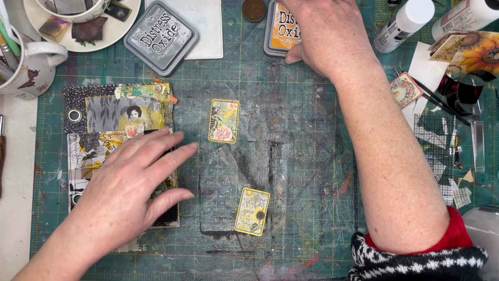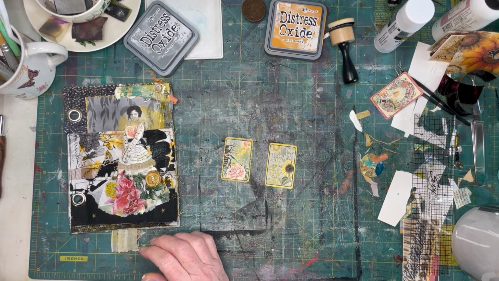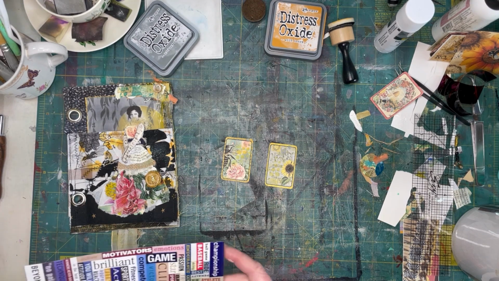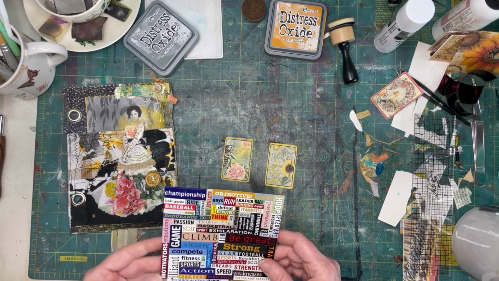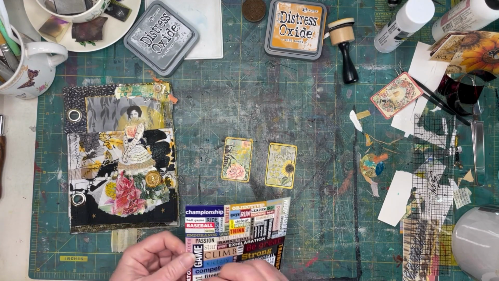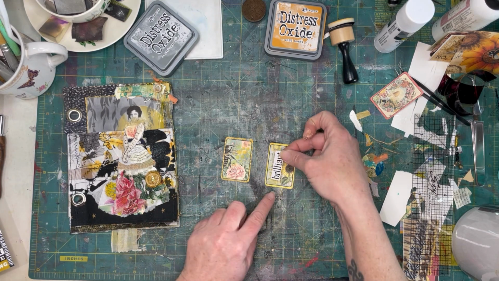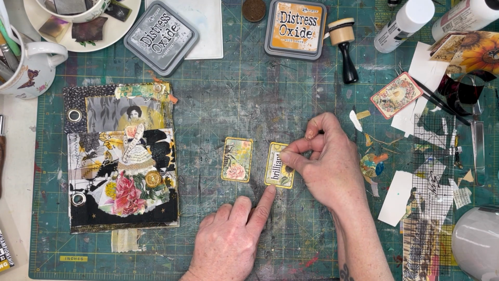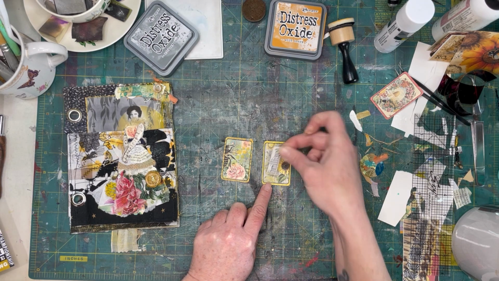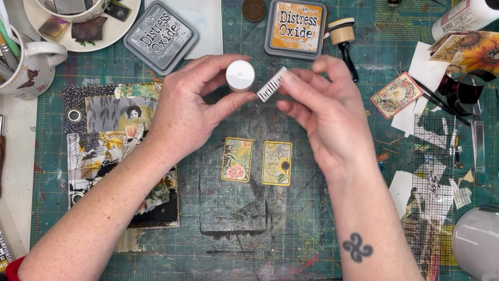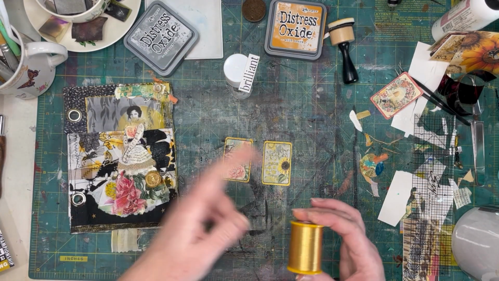And now I want to put a word on each of these and hopefully they'll fit. I had picked them off. This is like all sports related stuff, but there are some words on here that will work. So brilliant is one of them that I wanted to put on here. Do I want to put a little fibery something behind? Yes, I do. I'm gonna take a little gold thread.